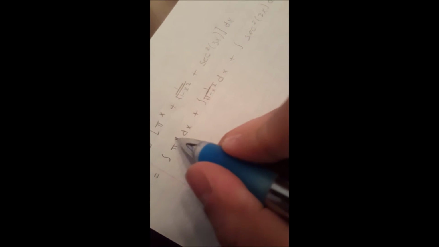The integral of pi to the x dx plus the integral of 1 over the root of 1 minus x squared dx plus the integral of secant 3x dx. Now, by inspection, based on lecture notes, we should know at the back of our minds that the integral of a number, because pi is just a number, to the x is actually that number to the x over the ln of that number.